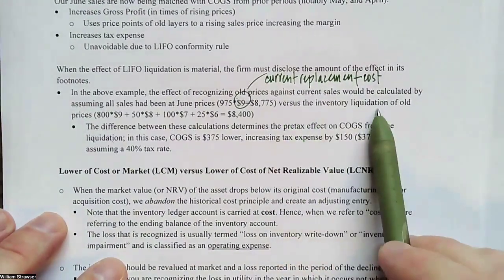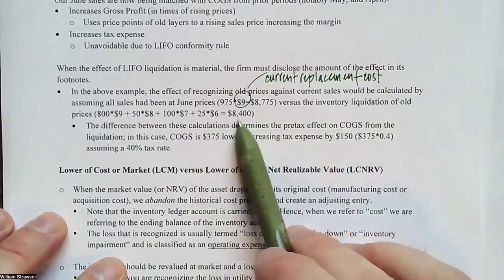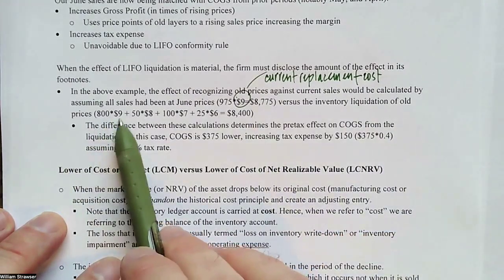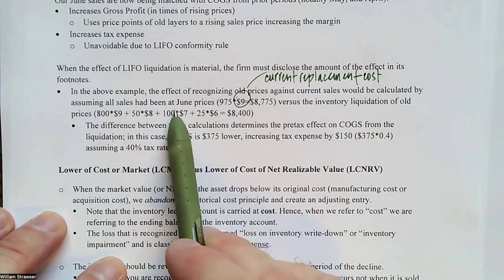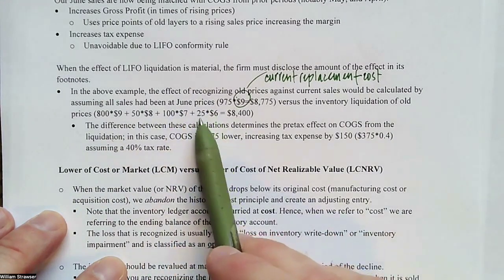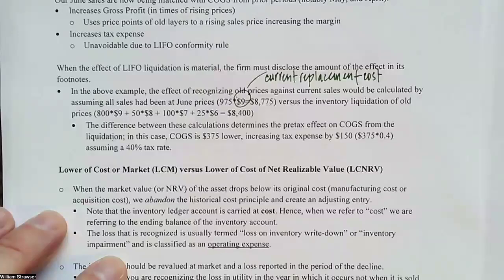Versus what it was actually recorded at under the cost flow method, which is those 800 units that we purchased, the 50 in the layer prior to that in May, the 100 in the layer of April, and then 25 in the layer of March.